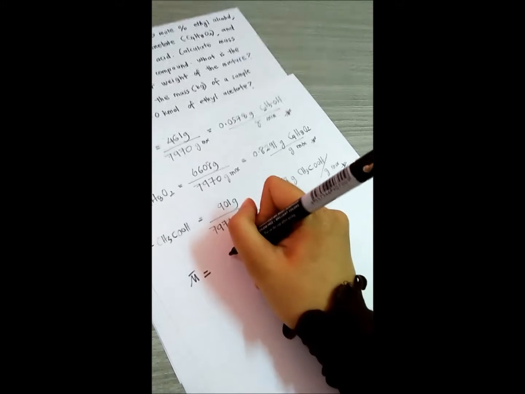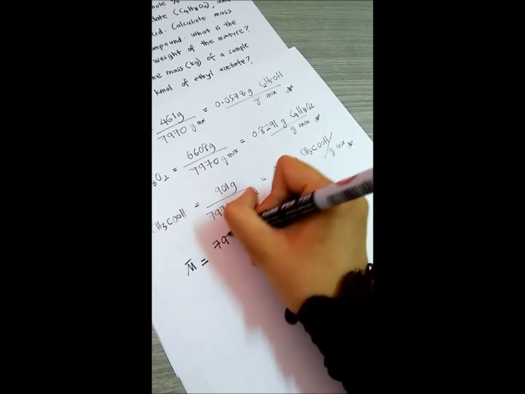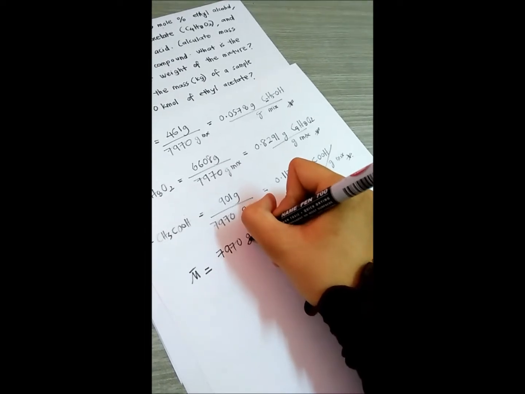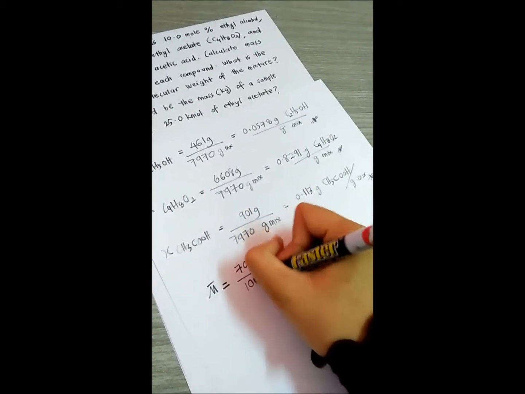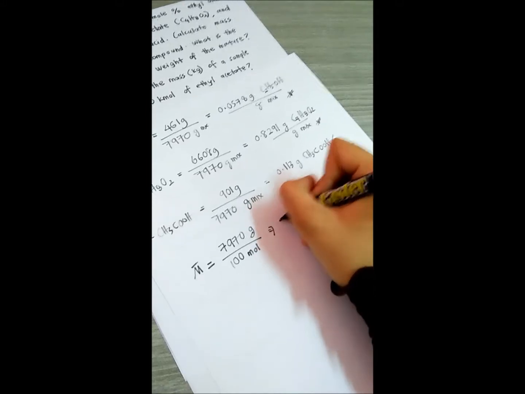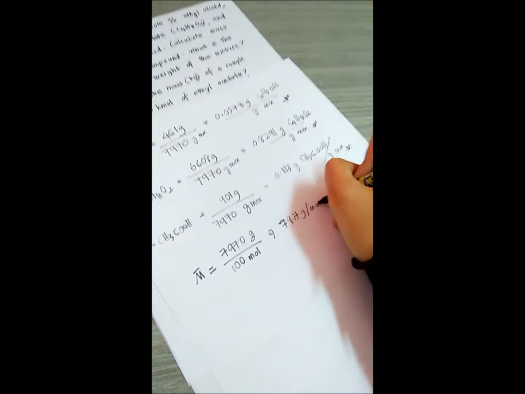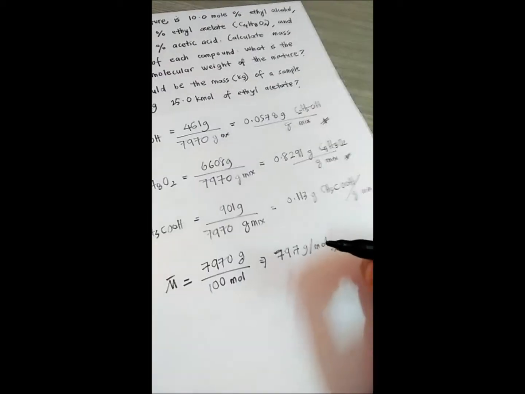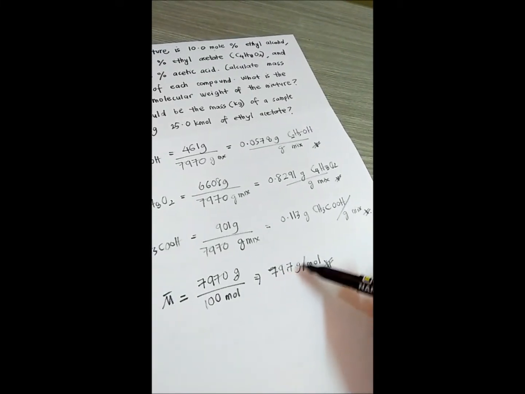Now the total mass of the mixture is 7970 gram divided by 100 mole of the sample, so you get 79.7 gram per mole. So the average molecular weight of the mixture is 79.7 gram per mole.